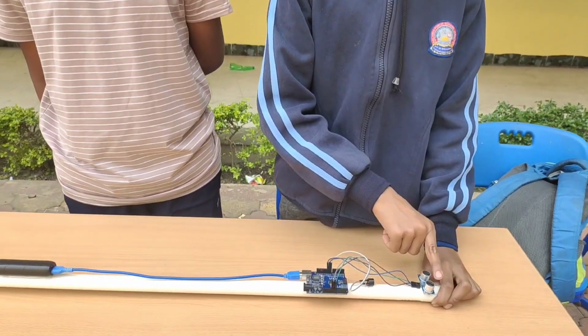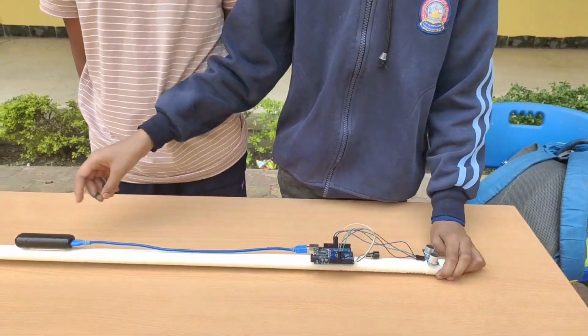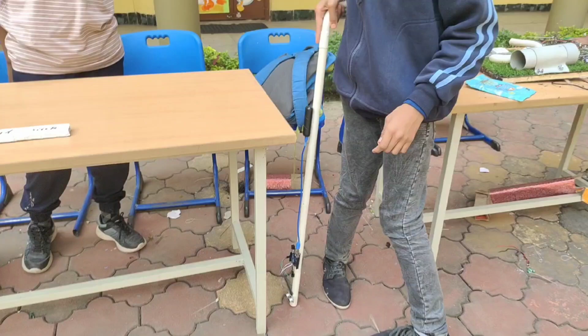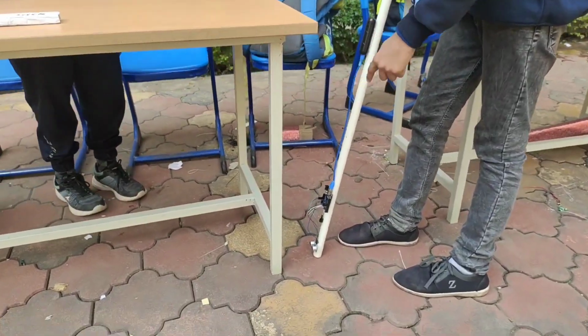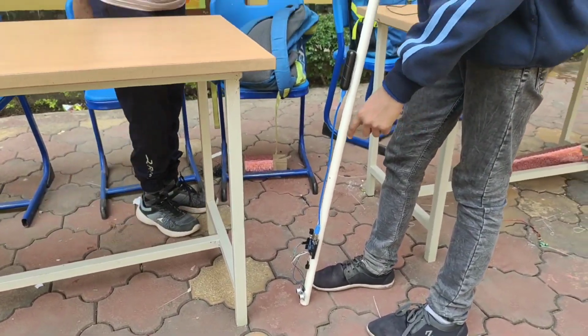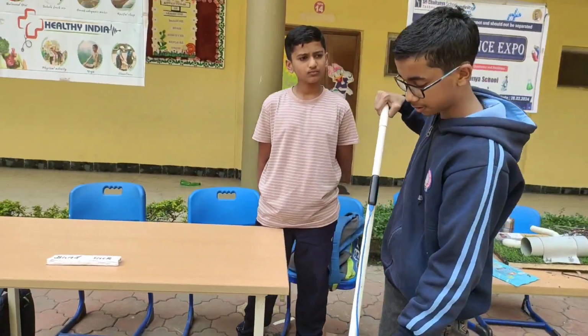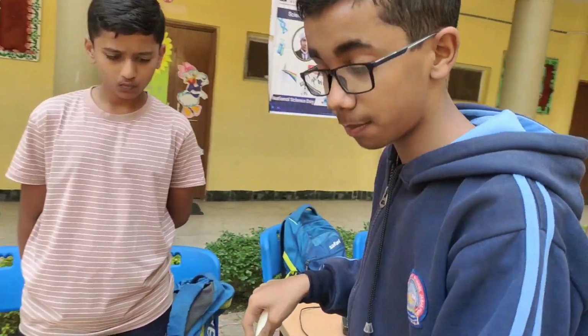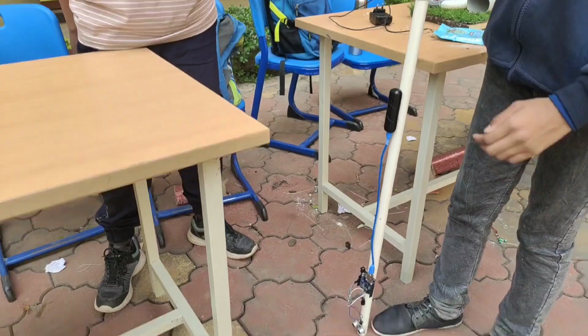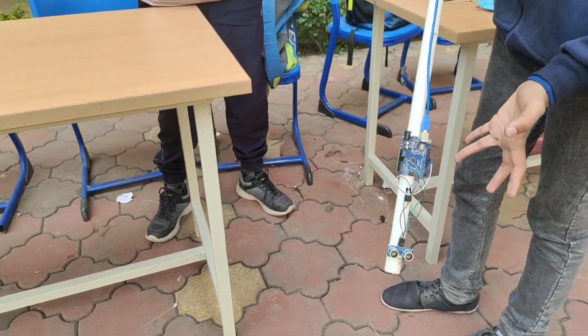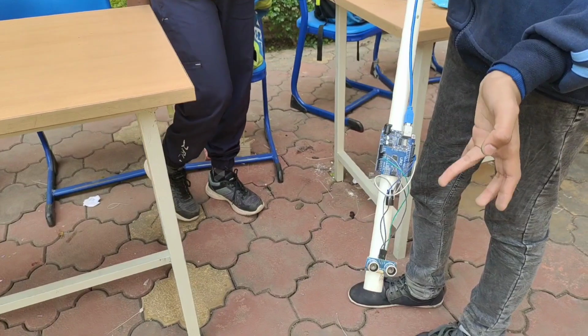Next we have the ultrasonic sensor that checks if an object is in front, like this. So when we use it while moving and an object comes in front, the ultrasonic sensor senses the object and sends the signal to the Arduino, and Arduino sends the signal to the buzzer, indicating that there is an object in front. The range of the sensor is 1 foot. And the language used, we have used C++ in the coding of this Arduino UNO.